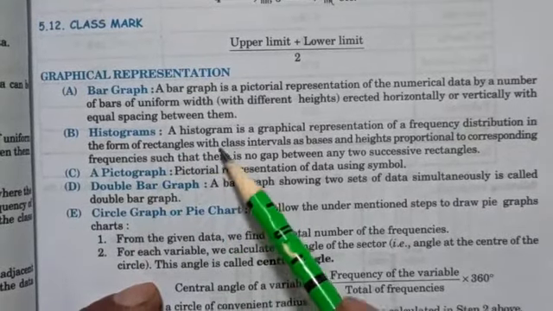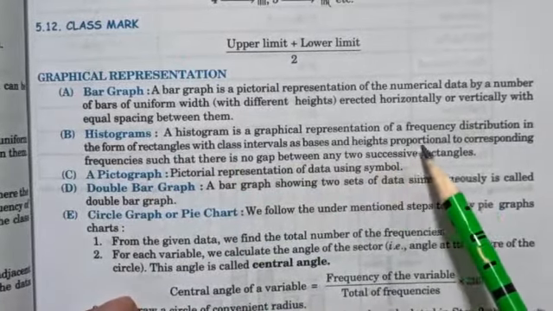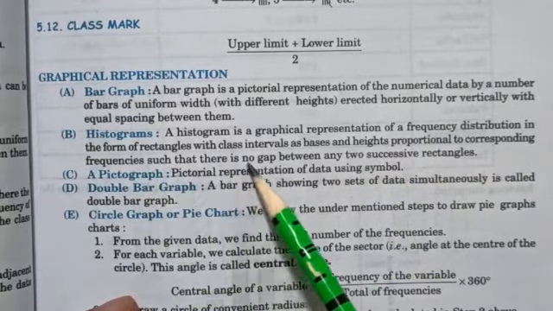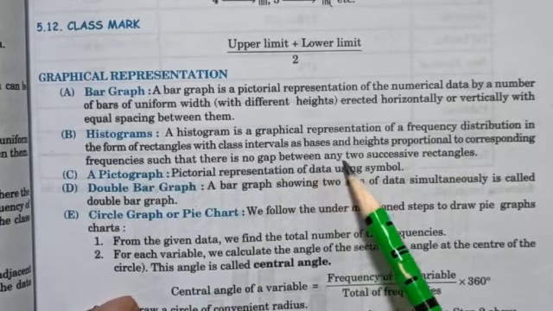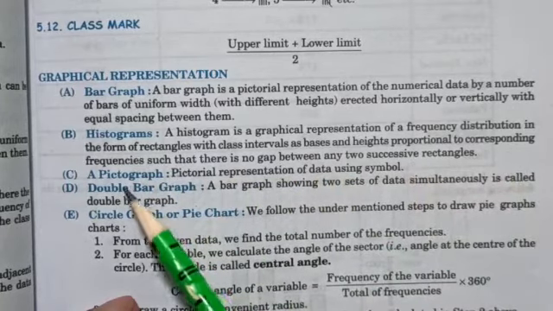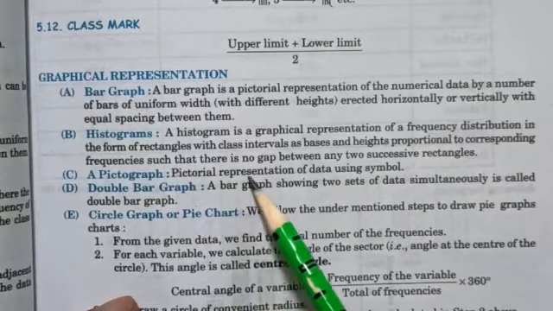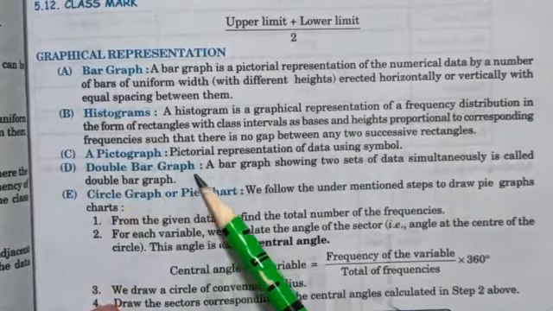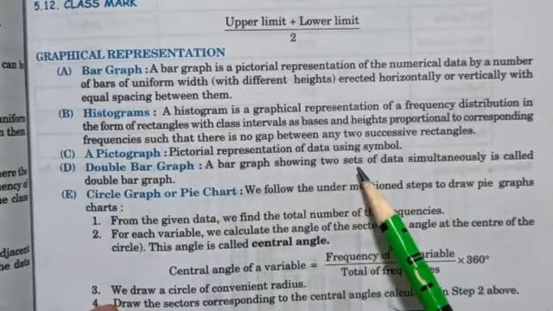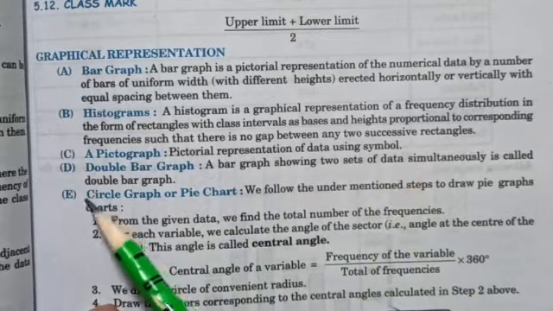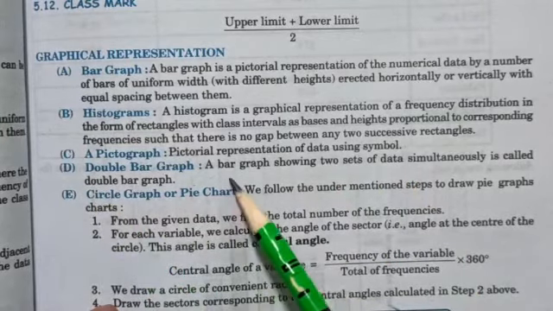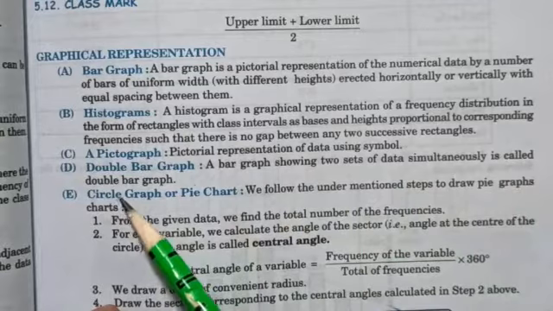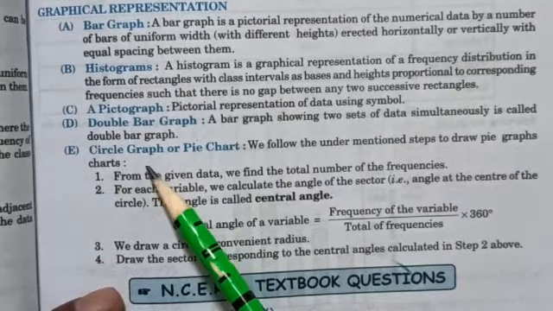B. Histogram. A histogram is a graphical representation of a frequency distribution in the form of rectangles with class intervals as base and heights proportional to the corresponding frequencies such that there is no gap between any two successive rectangles. C. A pictograph. Pictorial representation of the data using symbols. Double bar graph. A bar graph showing two sets of data simultaneously is called a double bar graph. Circle graph or pie chart.